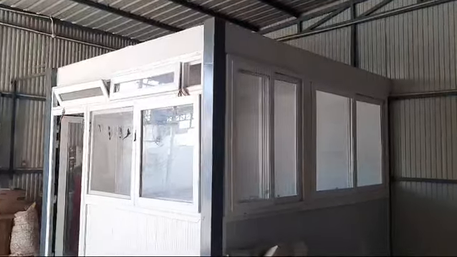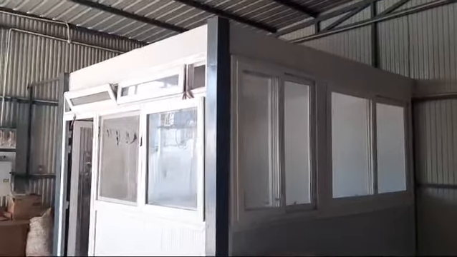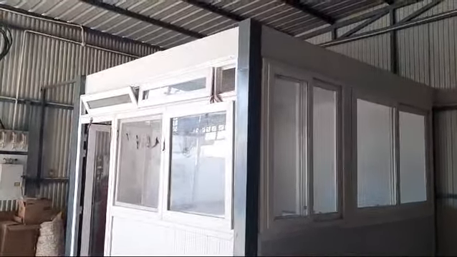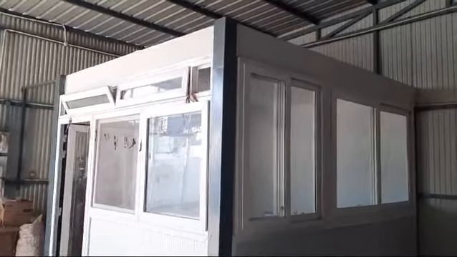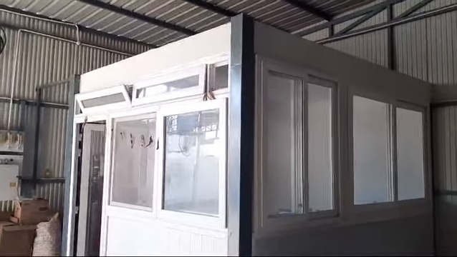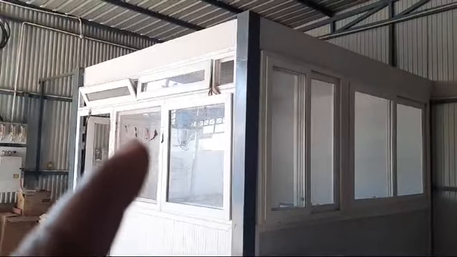Hello friends, in uPVC Windows option series today we will share with you the things to be checked with the fabricator or manufacturer while buying uPVC windows. Suppose you have a quotation from one of the manufacturers for uPVC doors, casement, 2-track or 3-track windows.